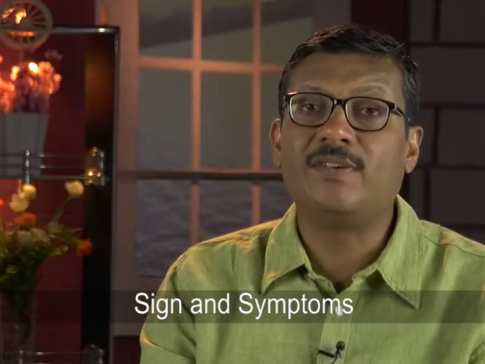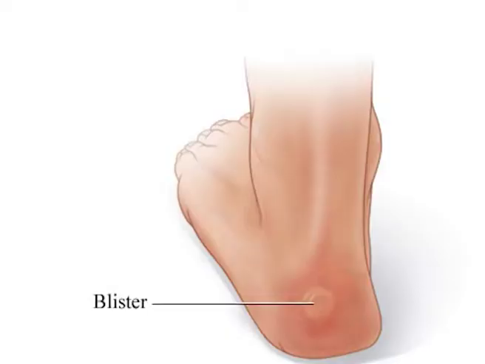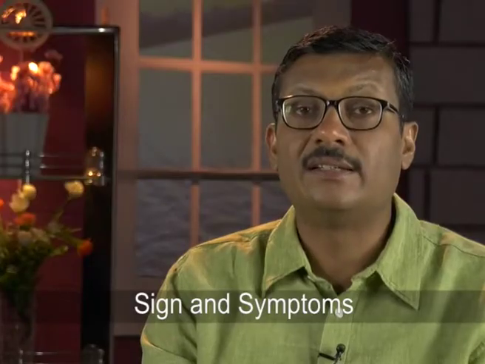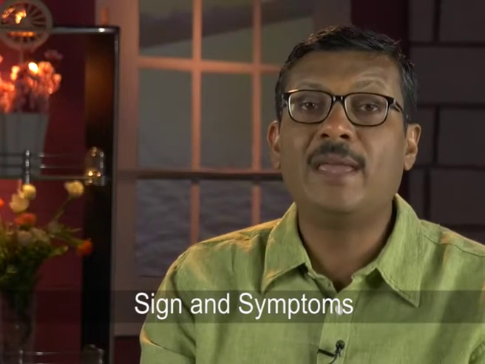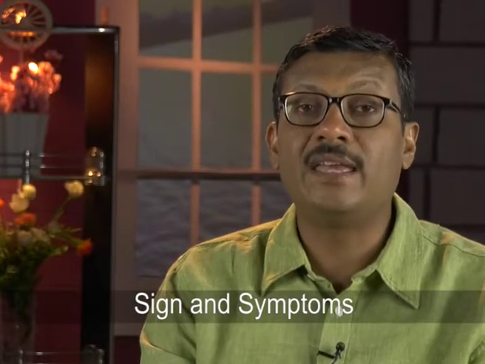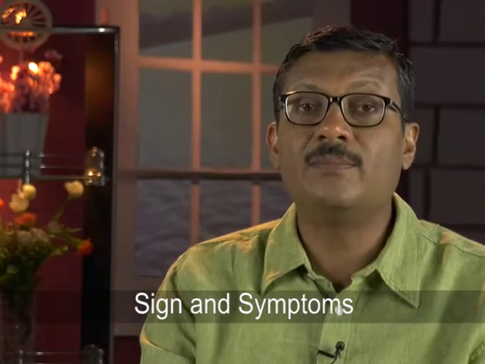Signs and symptoms. When taken orally, it causes blisters on the throat and severe gastric irritation. The stomach mucosa and intestinal mucosa may be congested and inflamed. Ulceration may be seen.